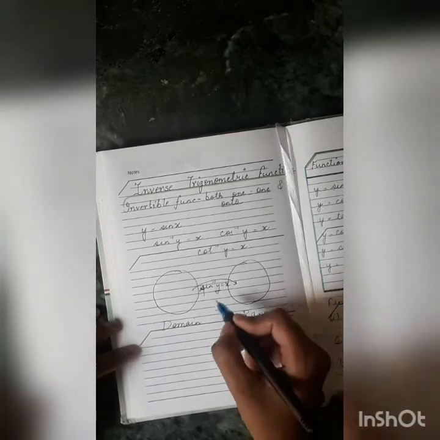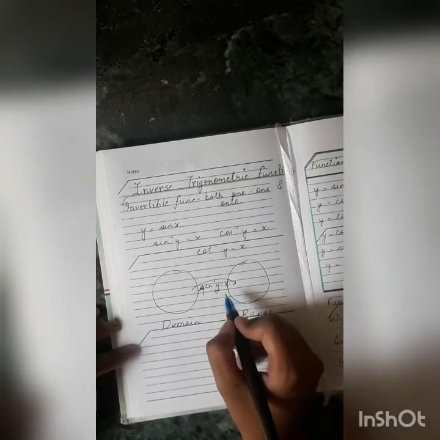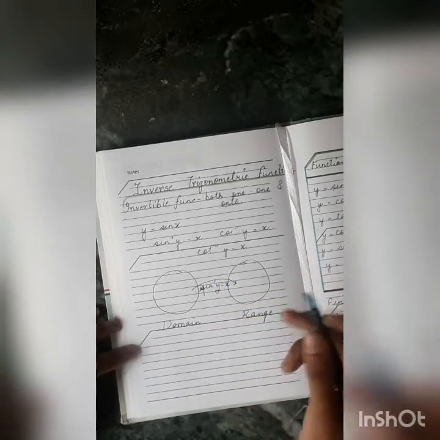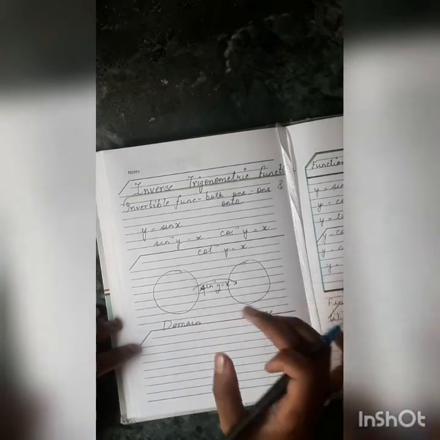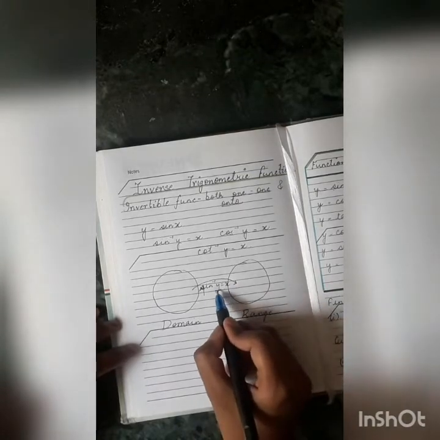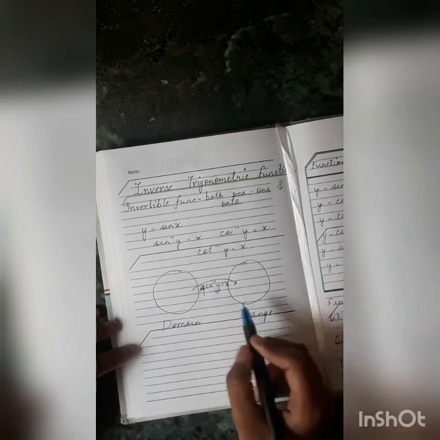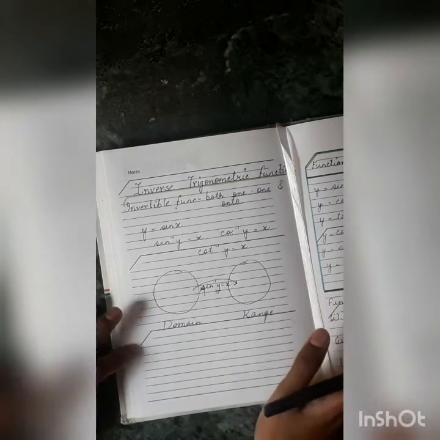And what is the range? See, for each different value of y, we will get a different value of x, that means a different value of this function. So the set of all the possible values of this function, that means the set of all the possible values of x, is said to be the range. So the domain is the set of all possible values of y, and the range is the set of all possible values of x. I think you have got what I am explaining.